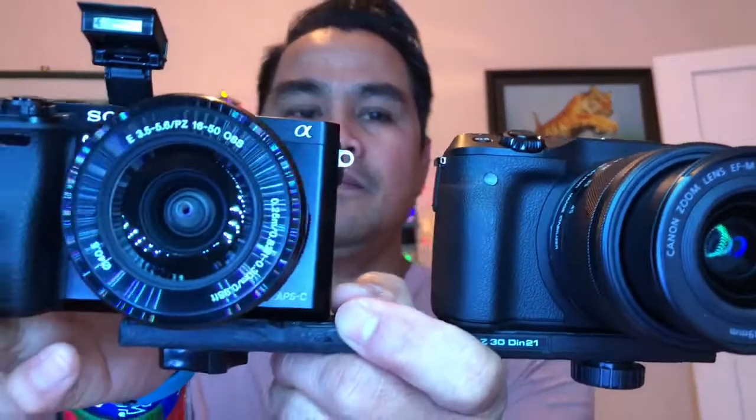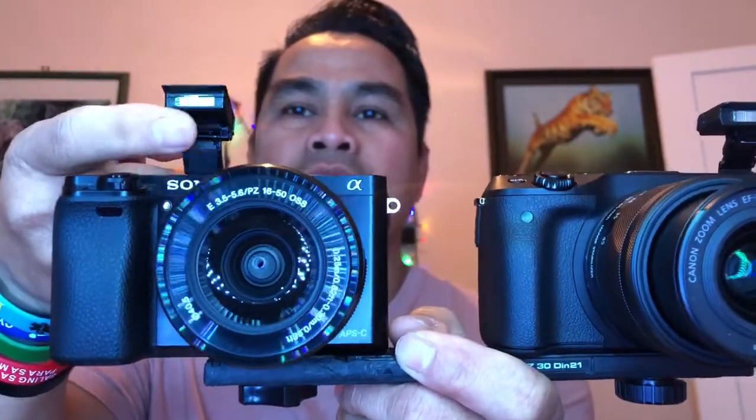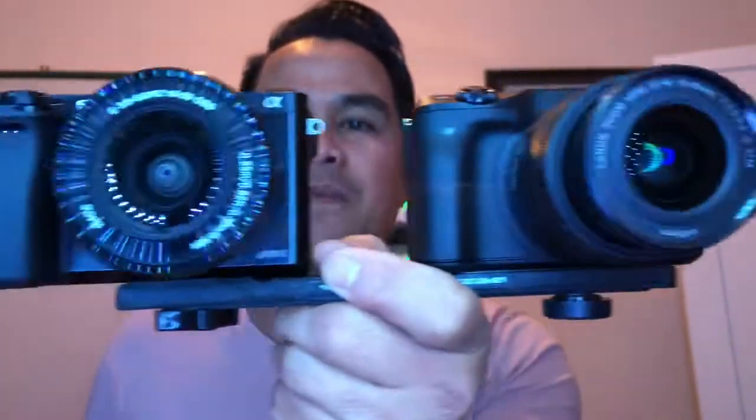Let's move on to the flash. Both of them have a built-in flash, and both are tiltable, so you can look up to the ceiling and bounce the flash. So they are both winners here. But if you're doing video, like I said, you don't really need a flash, because some people doing vlogging have their own lights, like what I've got today.